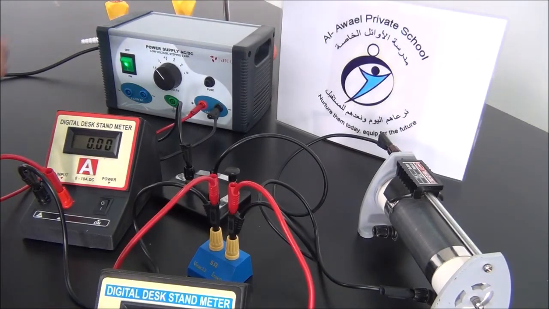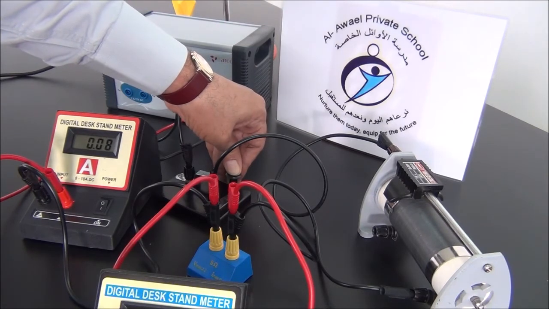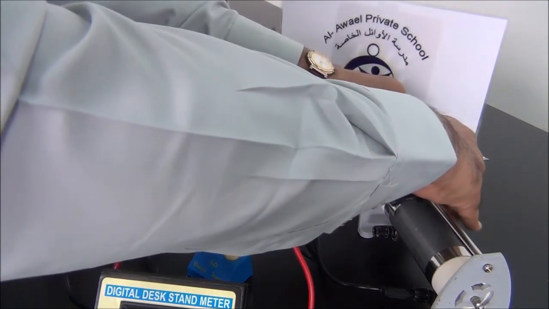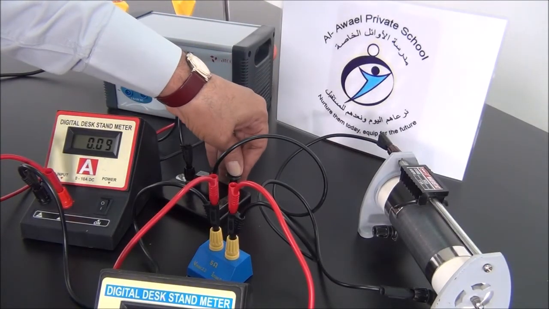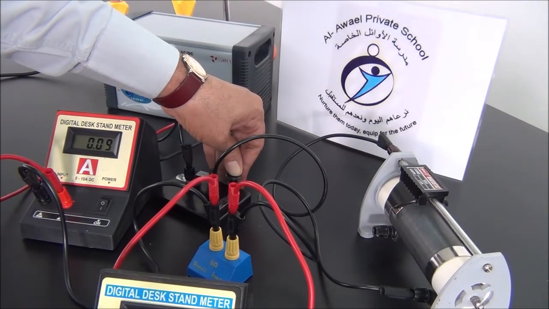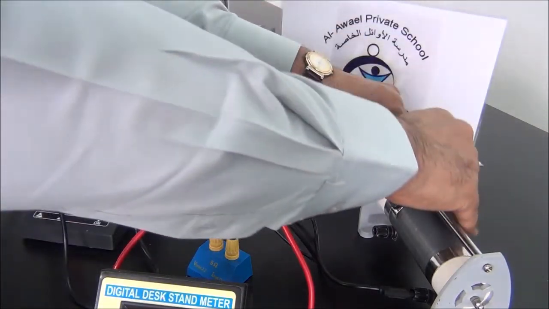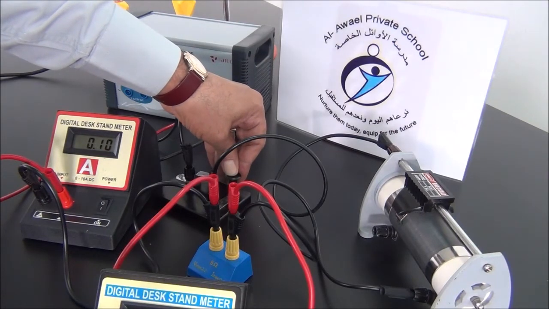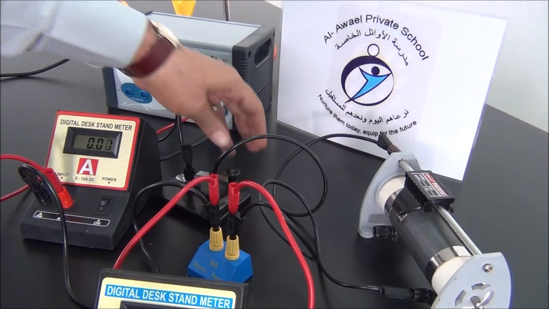So we increase the current and take another reading: 0.08, 0.37 the voltage. More current. Press on the key. 0.09 the current, 0.41 the voltage. More. 0.10 the current, 0.48 voltage.